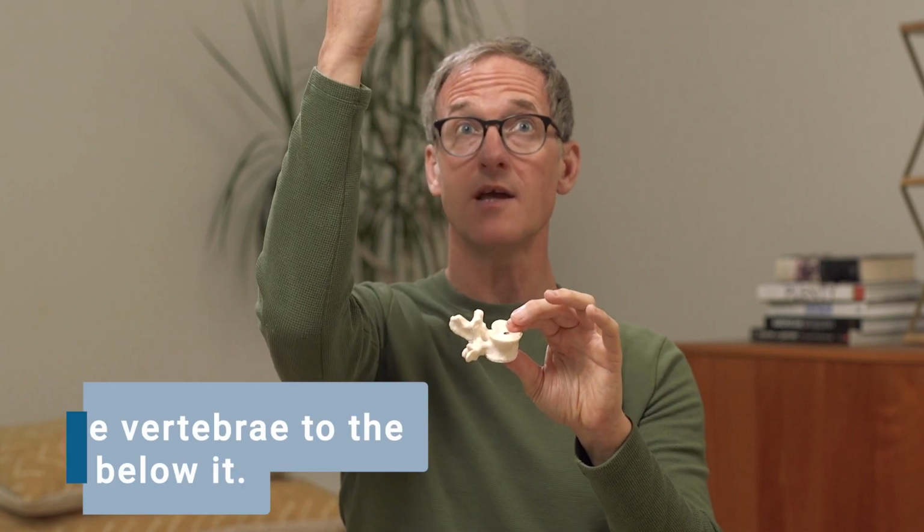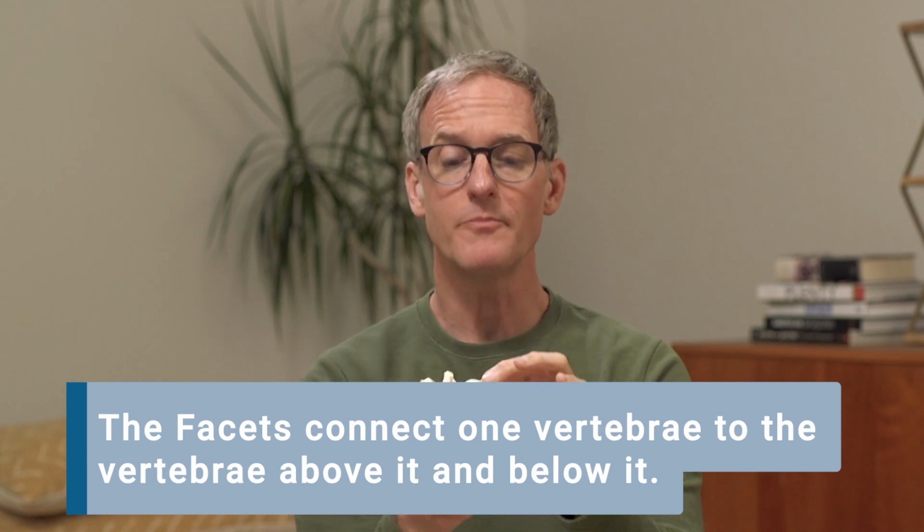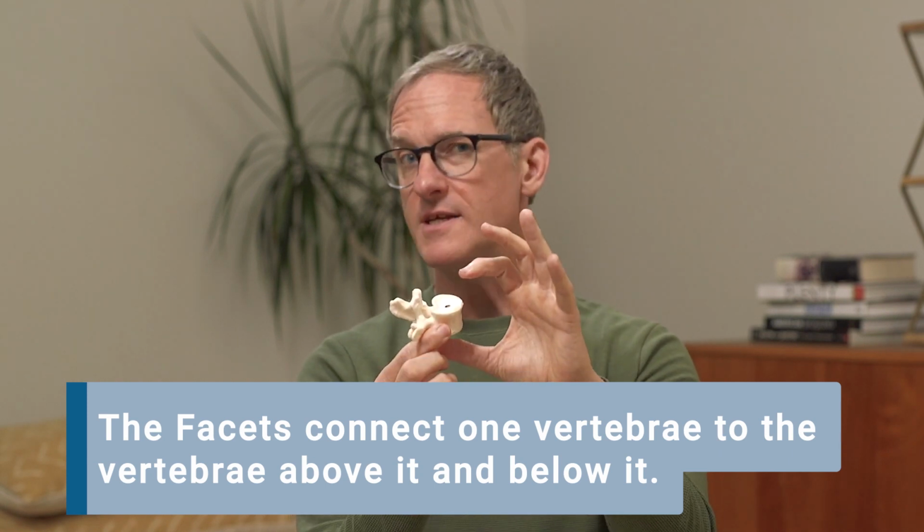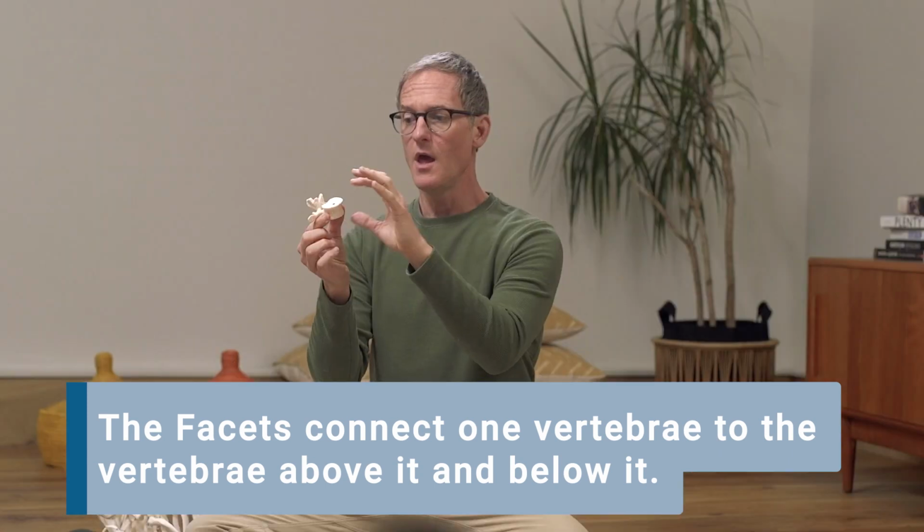And the reason that this is so important, everybody, is that the facet joints are where the stack of vertebrae are in contact with their upstairs neighbors and their downstairs neighbors. Between each one of these vertebrae, you have a disc. So one vertebral body does not directly connect to the vertebral body above it or below it. It directly connects to a disc that is the connector between the two.